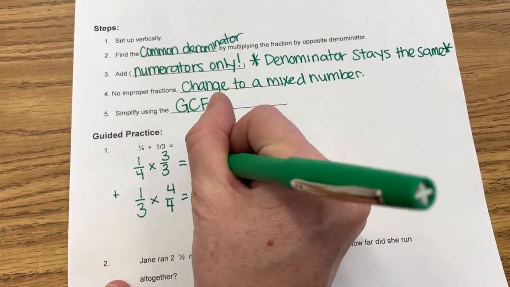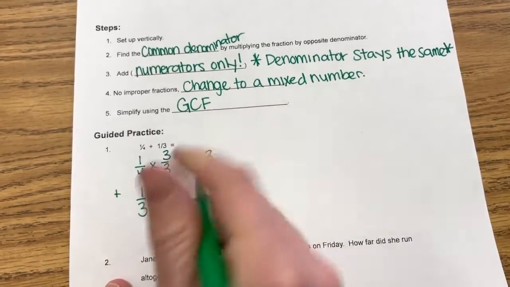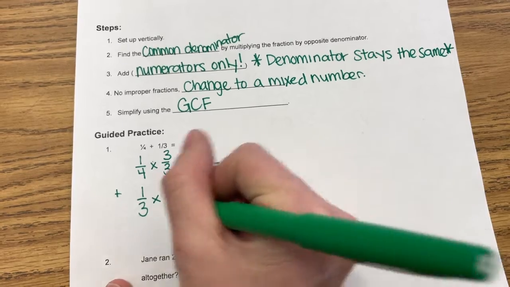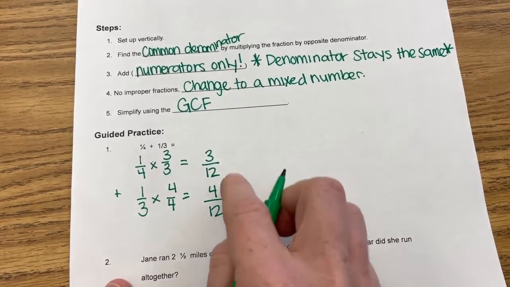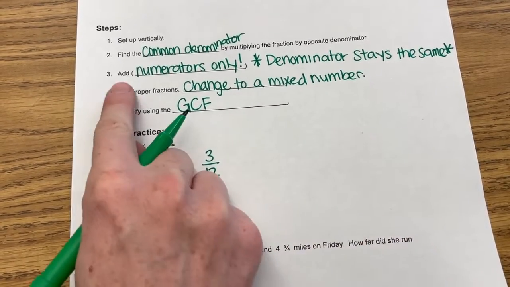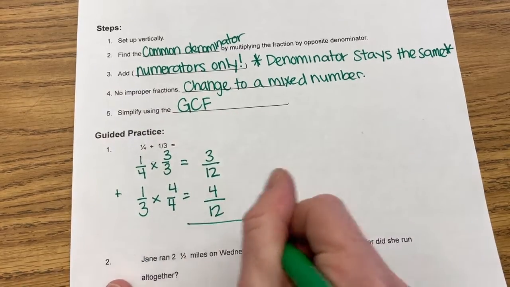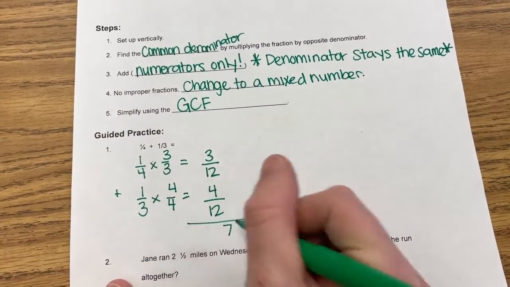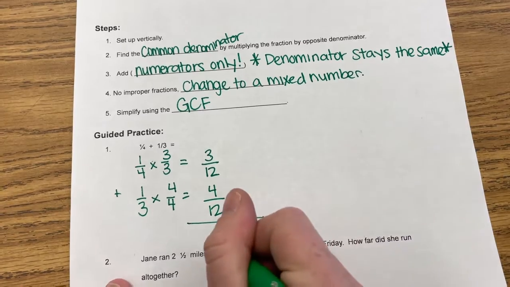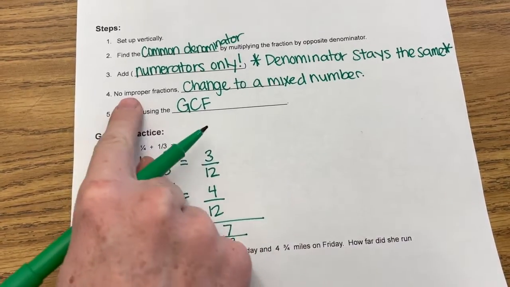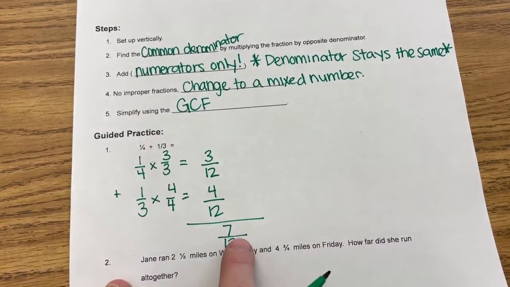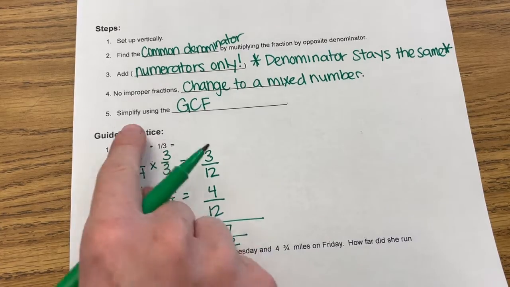1 times 3 is 3, 4 times 3 is 12, 1 times 4 is 4, 3 times 4 is 12. The denominators are the same now. Now I can add the numerators only. 3 plus 4 is 7. Denominator stays the same, 12. 7 12ths. No improper fractions. This one's not an improper fraction, so we're good.